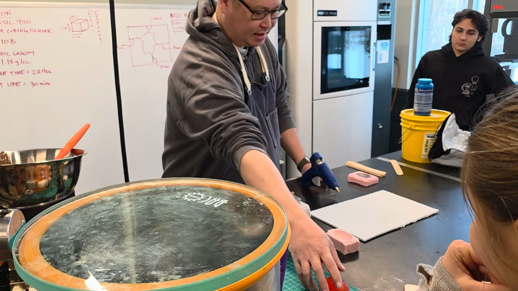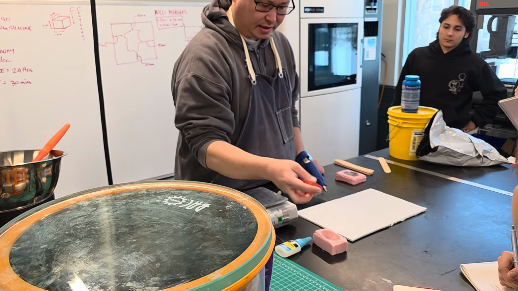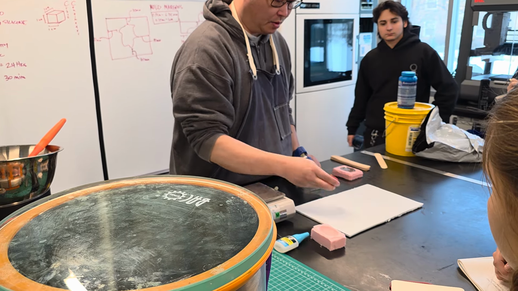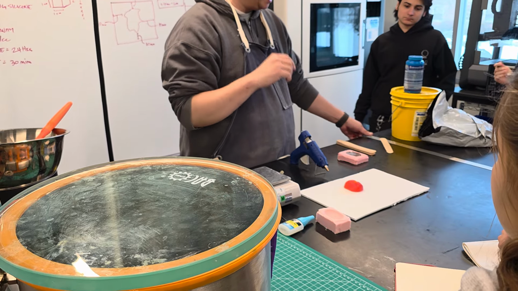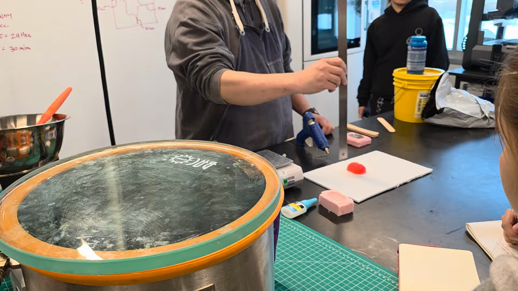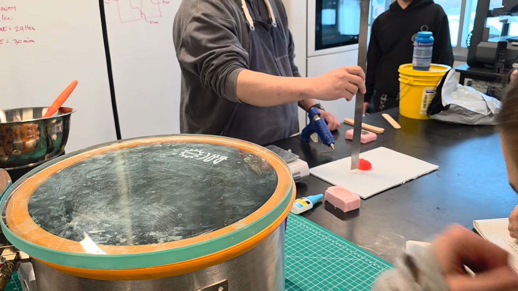So this is the thing I'm going to mold. This is out of the bigger mold, but I'm going to use it anyway. It's pretty tall. And what I did is I went ahead and I took some measurements with this ruler here.